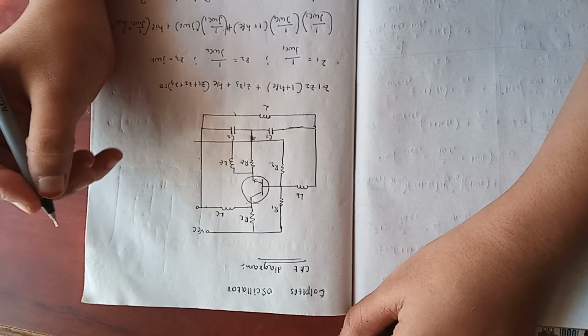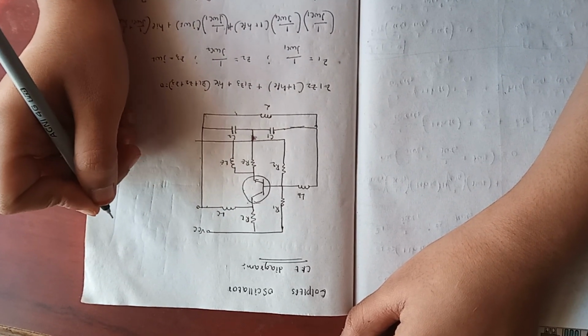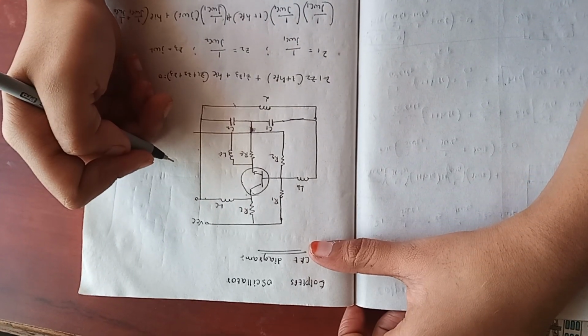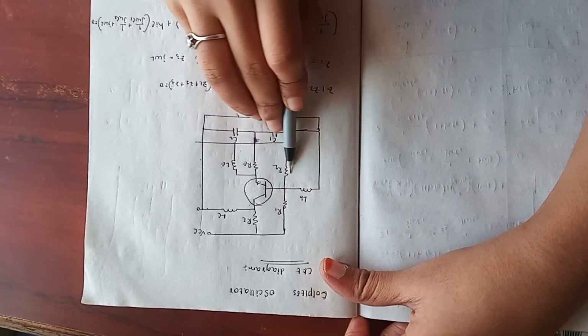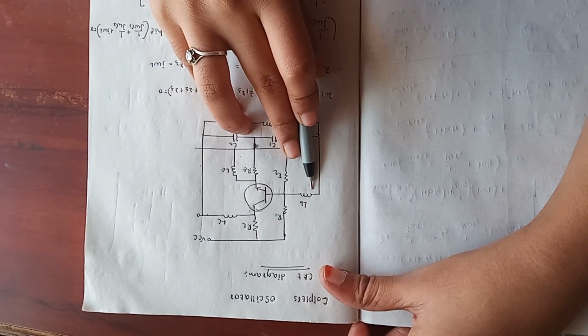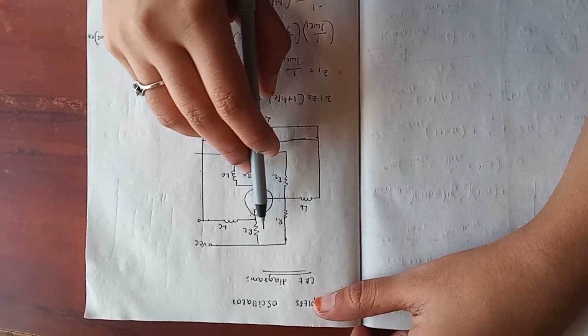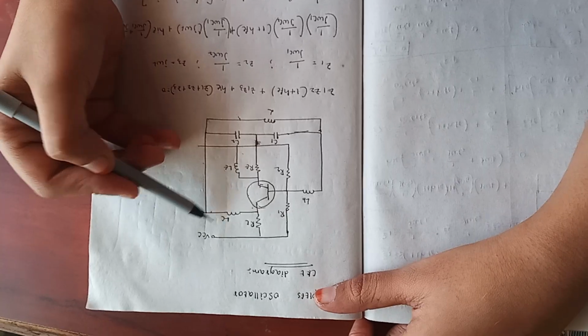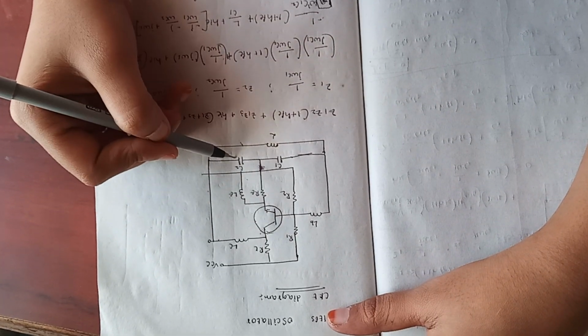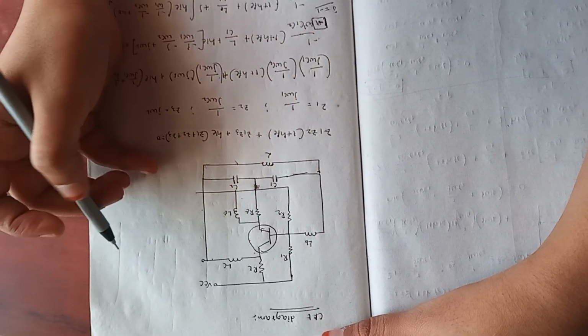Hello everyone, today I'm gonna explain you about Colpitts oscillator. Here is the circuit diagram. We'll take one transistor. At the base we keep an inductor LB and R1, R2 a voltage divider circuit, RL and LC, two capacitors and one inductor.